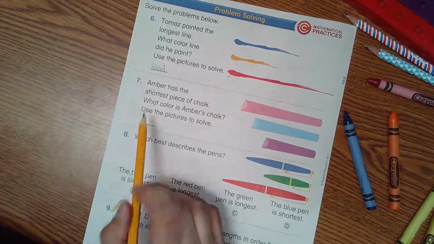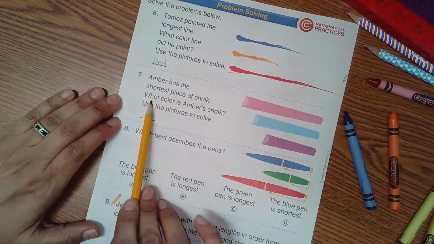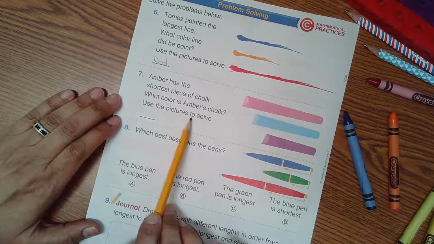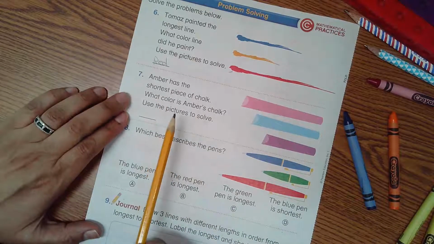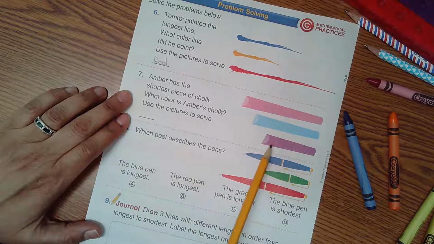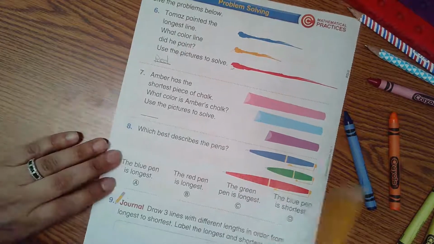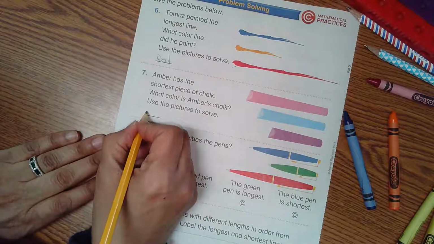All right. Number 7, Amber has the shortest piece of chalk. What color is Amber's chalk? Use the pictures to solve. So we have 3 colors. Amber has the shortest. So I have pink, I have blue, and I have purple. Which one is the shortest? Very good. The purple chalk is the shortest. So I'm gonna write here purple.